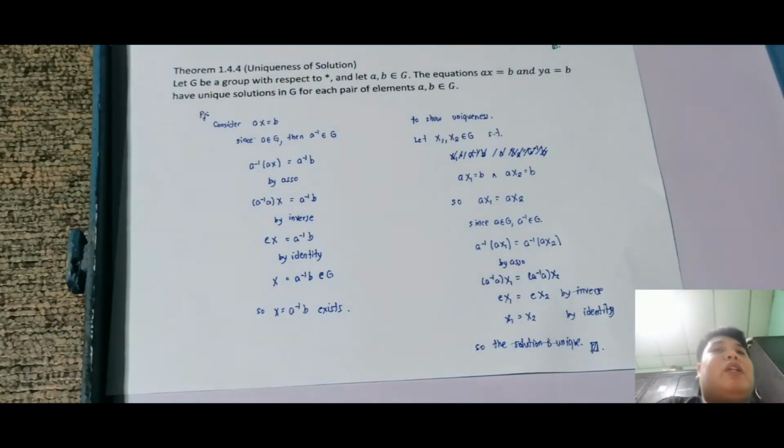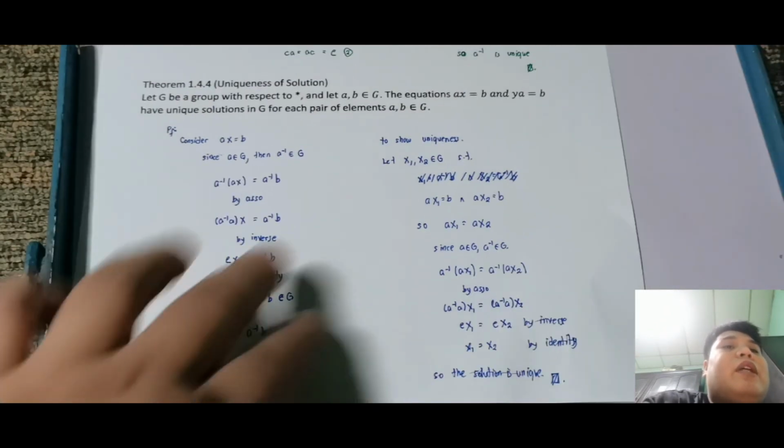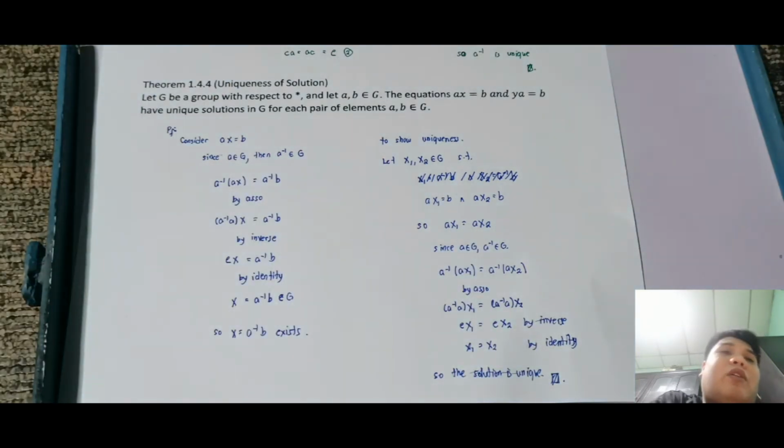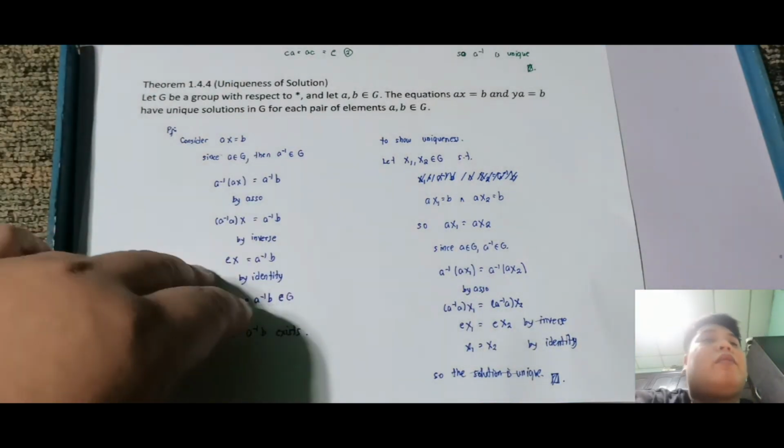So again, magagamit mo ulit to usually sa mga proving natin someday. So pag may nakita ka na pwedeng i-apply si uniqueness of solution, okay, apply mo na siya, then go ka na dun. Okay, so again sabi ko dito, pwedeng mag left cancellation na lang, then tapos na tayo. So x sub 1 is equal to x sub 2. So proceed na tayo. Next ko na lang, lipat ko na lang para di na tumagal.